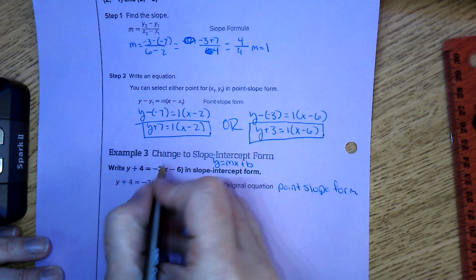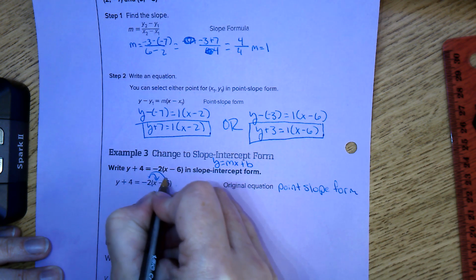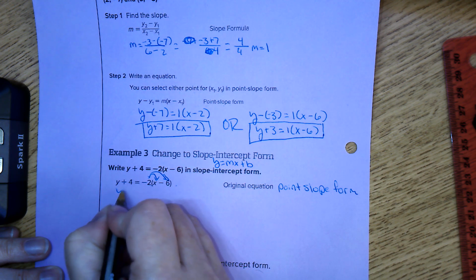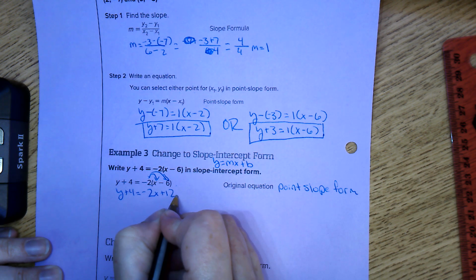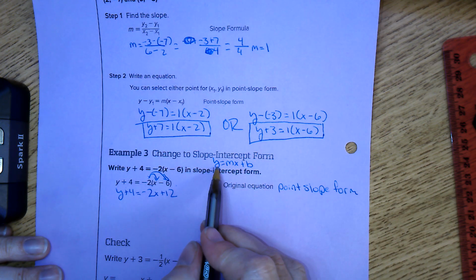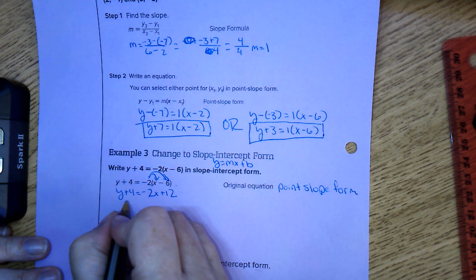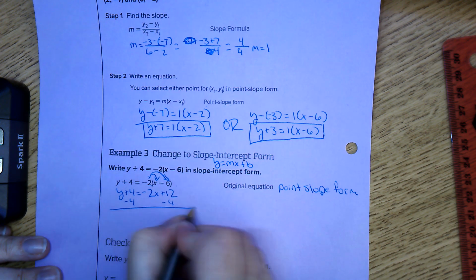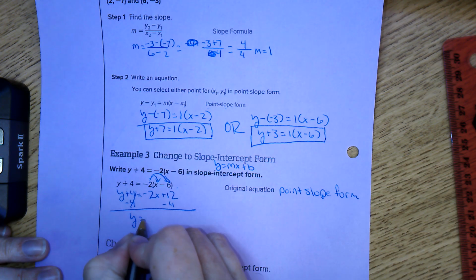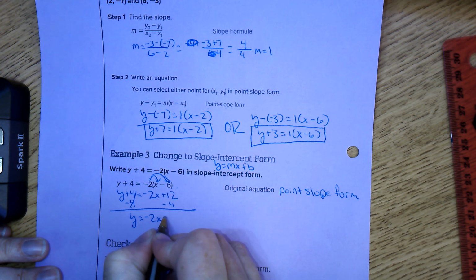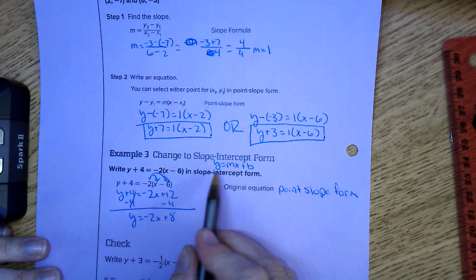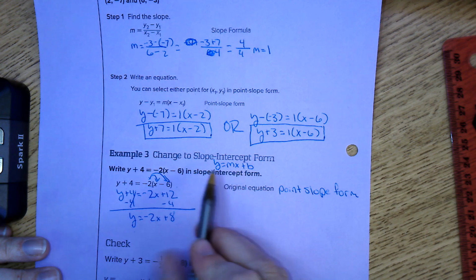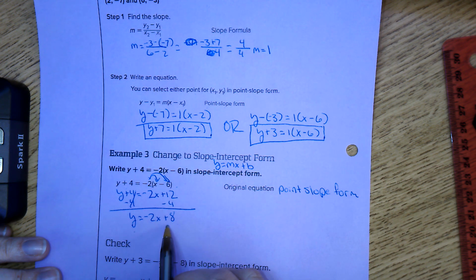So first I see parentheses. Alright, so we'll distribute. y plus 4 equals minus 2x plus 12. Have I isolated my y? Nope, not quite yet. So that's minus 4 on both sides. Y equals minus 2x plus 8. Hey, I isolated my y. This is y equals mx plus b format. My slope-intercept form. So I took it from point slope form to slope-intercept form.